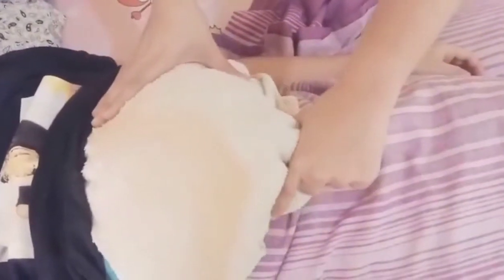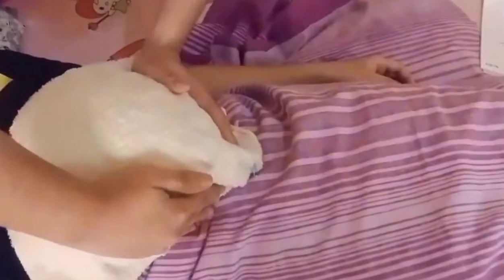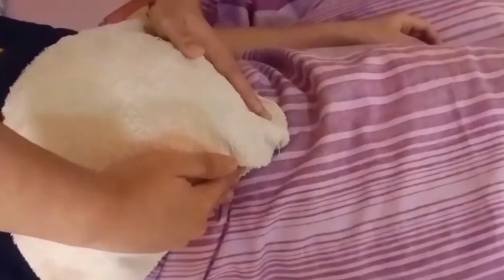For the third maneuver, determining the part in the pelvic outlet. Grasp the lower uterine segment with thumb and fingers. Identify the presenting part and then determine the mobility of the presenting part. Lastly, for the fourth maneuver, determining cephalic prominence. Stand to the side facing the patient's feet.